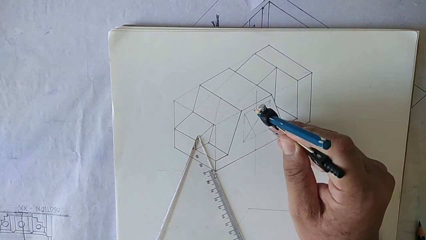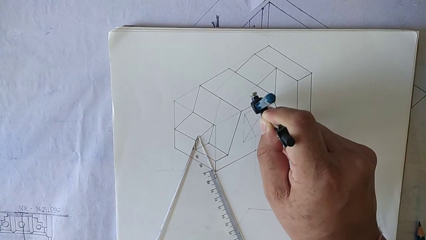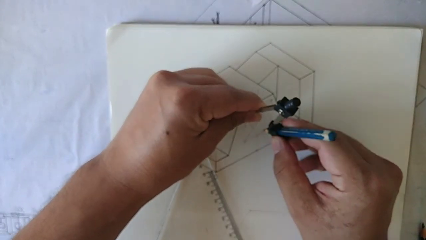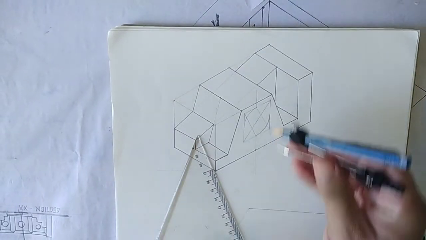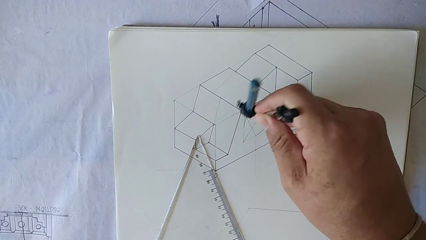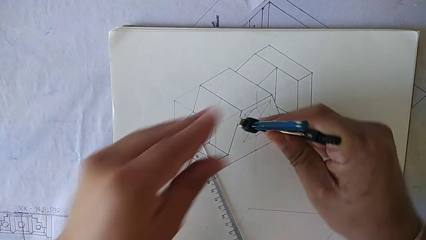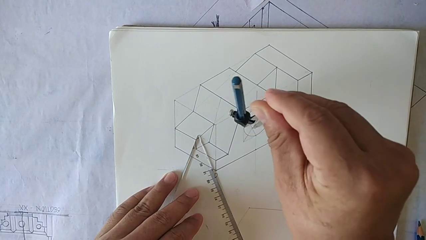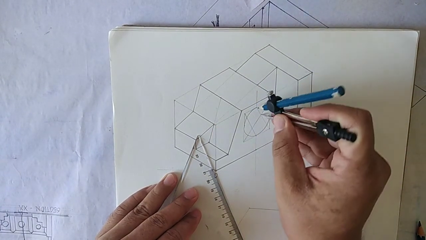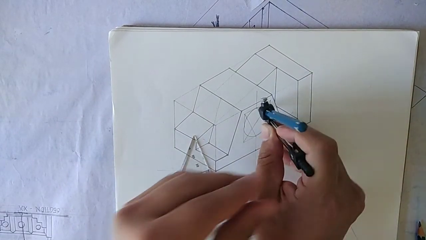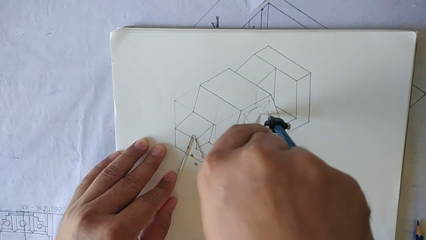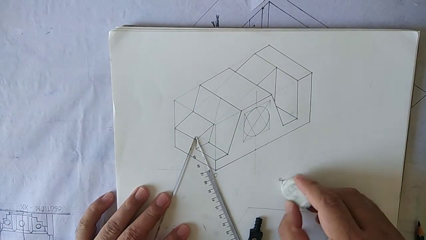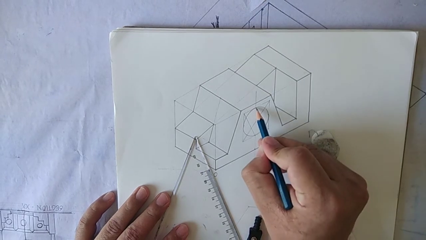Now complete the circular shape. Okay, this is your required ellipse.